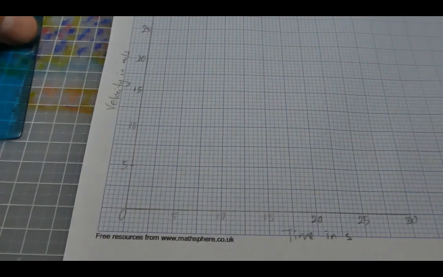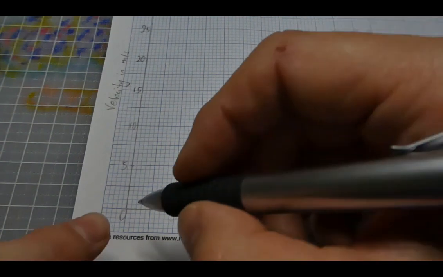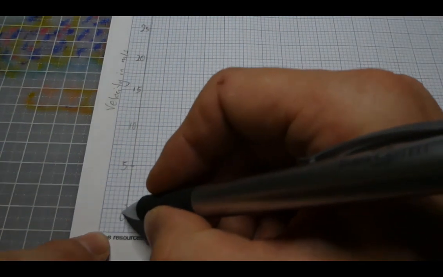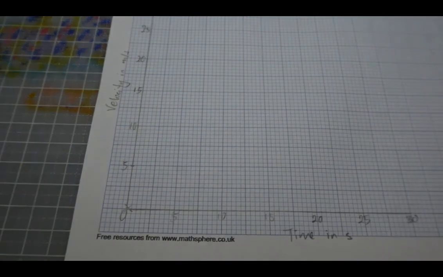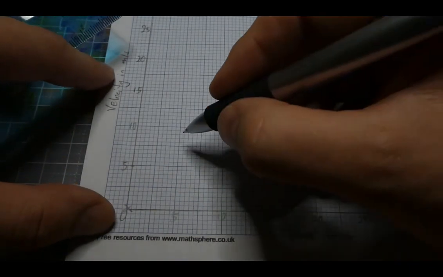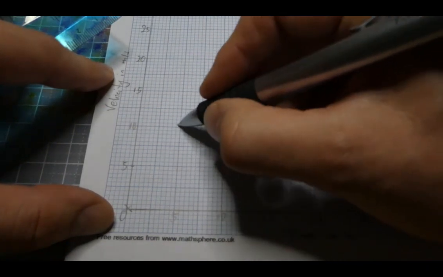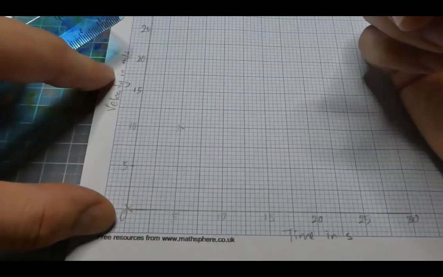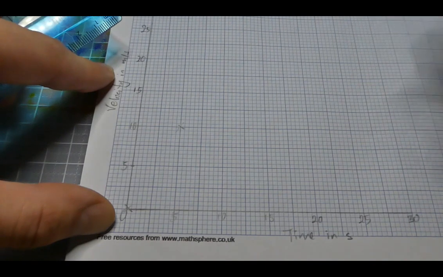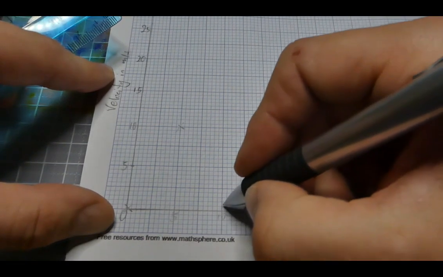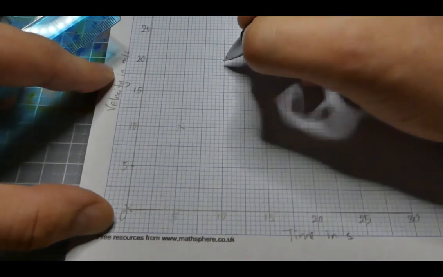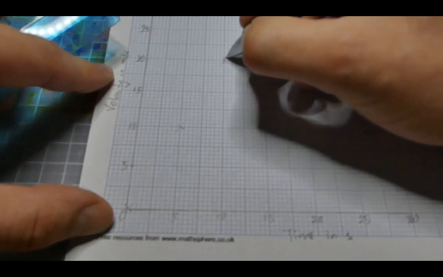So my first point on the graph is at 0 for both time and velocity. The second point is at 5 seconds, and that is a velocity of 10 meters per second. So there's 5 seconds, there's 10 meters per second, so my first point goes there. The second one is at 10 seconds and 20 meters per second, so here's 10, go up to 20.